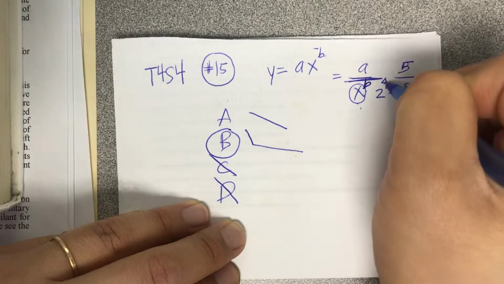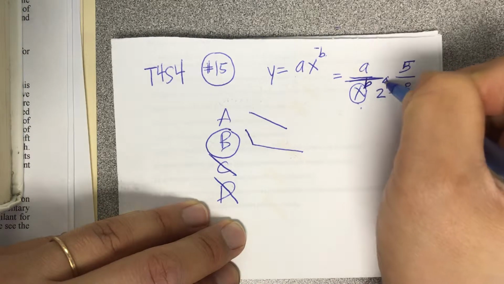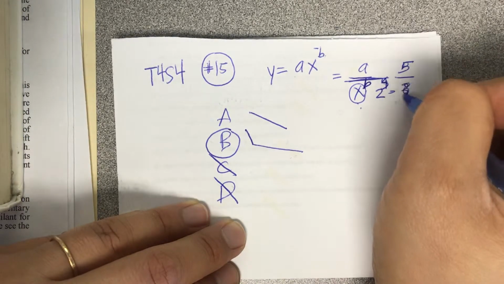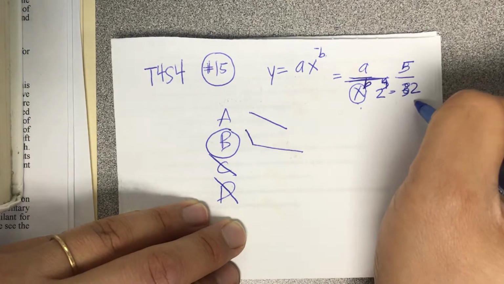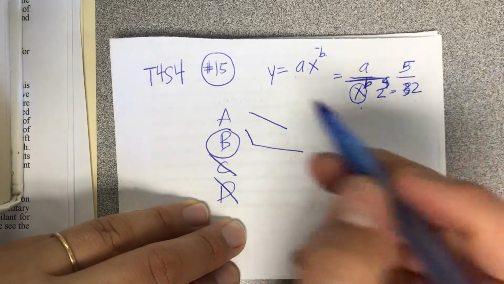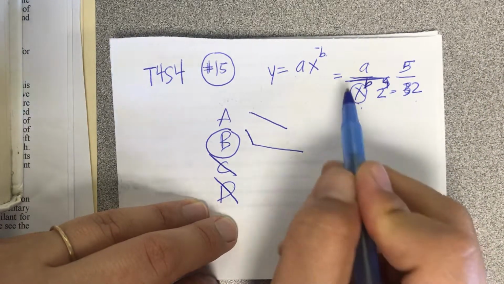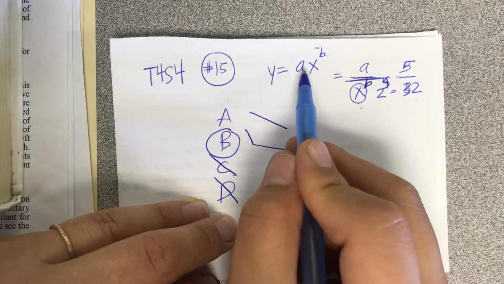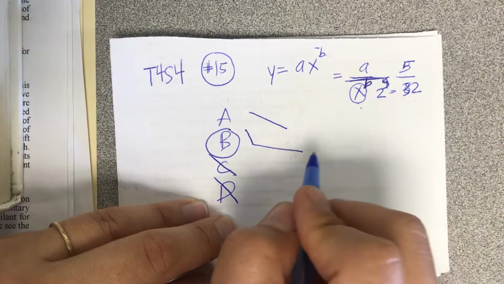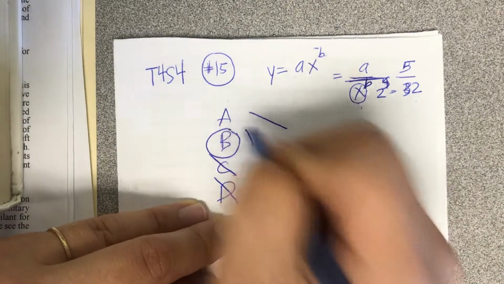But as B gets even larger, let's say like 5. Okay, now it's out of 32. 5 out of 32. This number is going to get even smaller. Okay, so you know that it's going to decrease because if B is negative, A will always get smaller. But as B increases, it starts to kind of slow down, okay? It starts to slow down this process, which is why B is the answer.